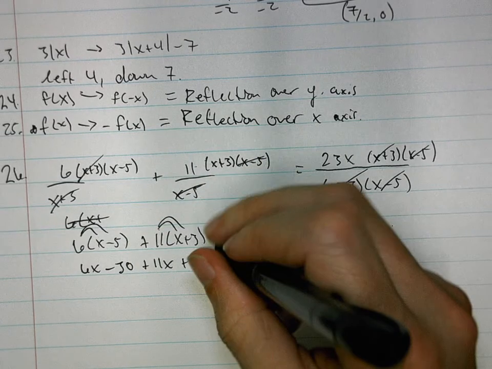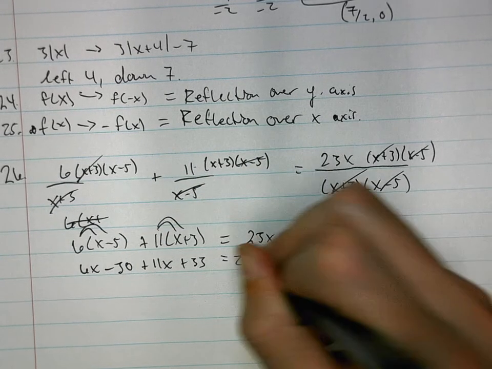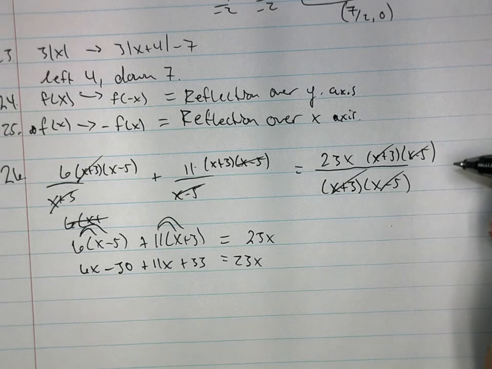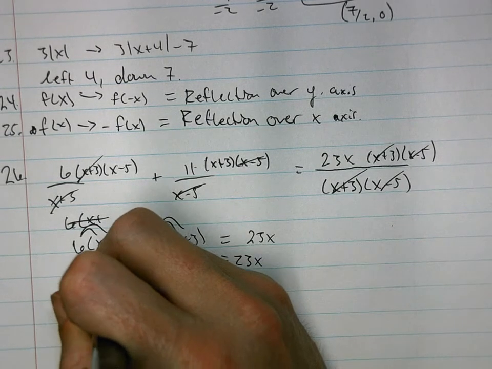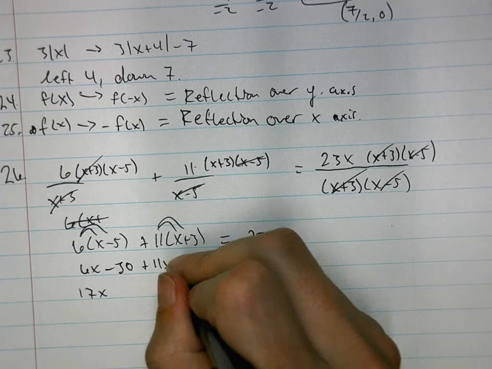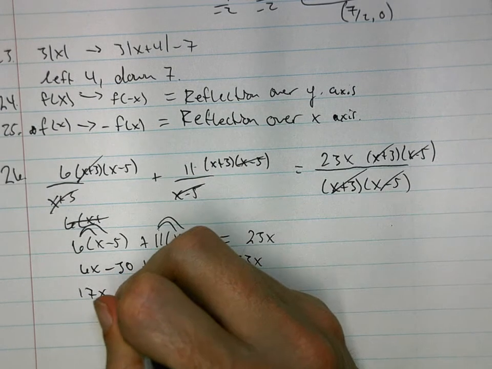Equals 23x. 6x plus 11x, 17x. Negative 30 plus 33, that's plus 3. Equals 23x.